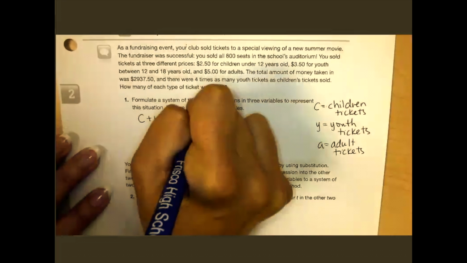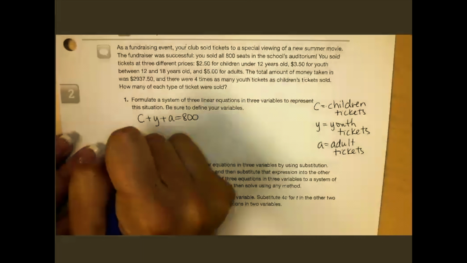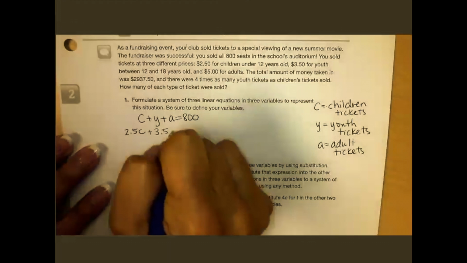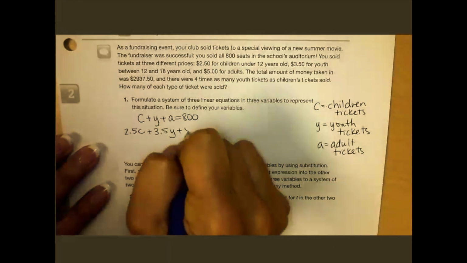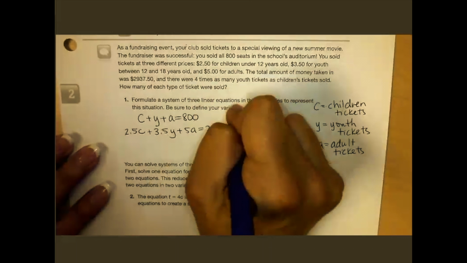The next one's going to come from the value. I'm going to multiply $2.50 times each child ticket plus $3.50 times each youth ticket plus $5 times each adult ticket to get a total of $2,937.50.